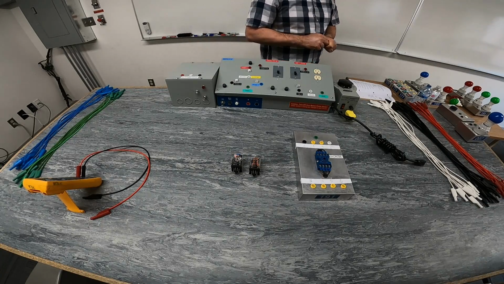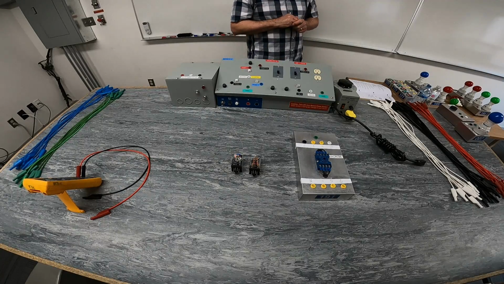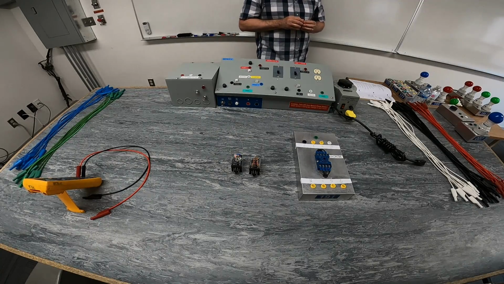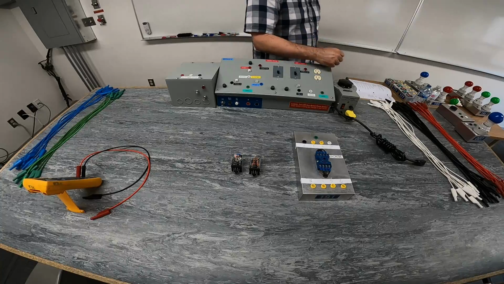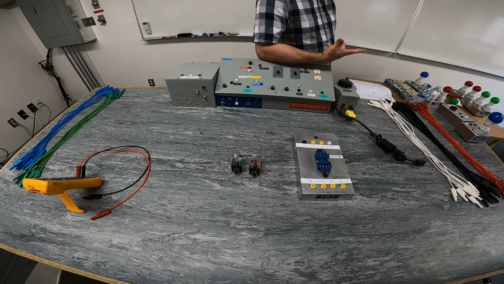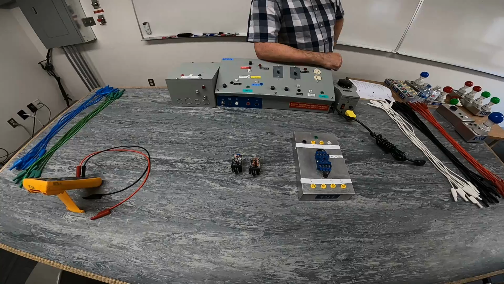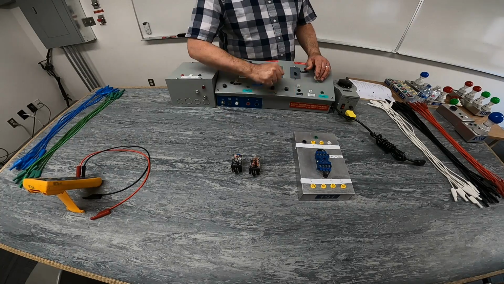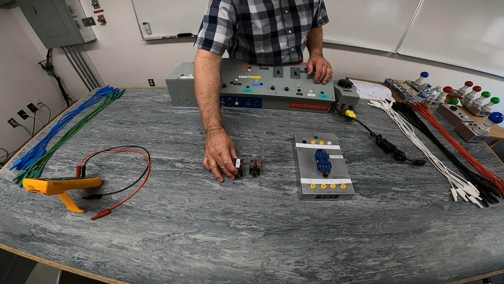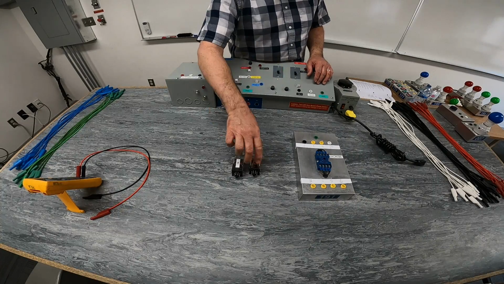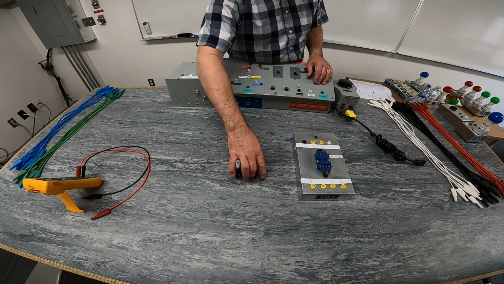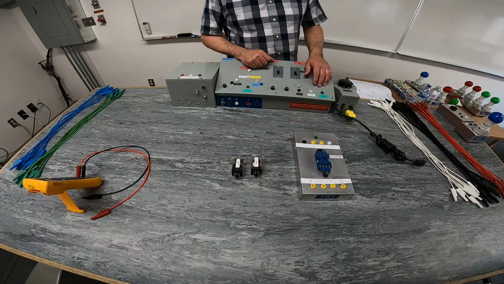Now to start your lab, what I want you to do is to have a look at your exercise number 1 on page 3, and you're going to see a chart there between two different types of relays, which I have here in front of me. One of them is labeled a 248 and the other one is labeled 1208.